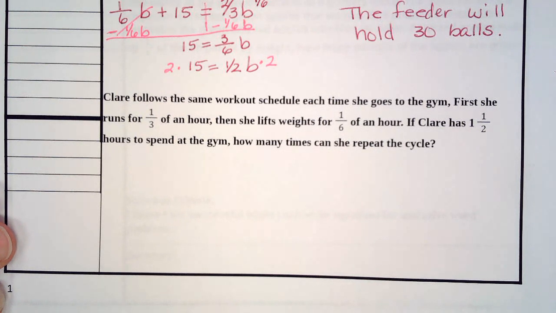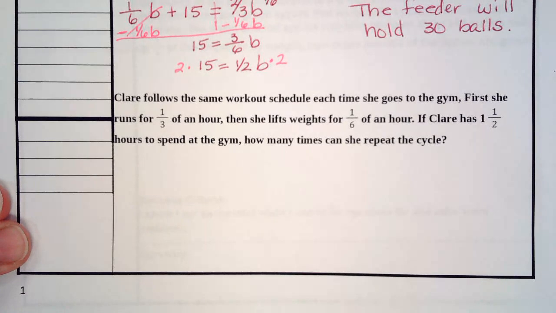Well, how long does it take her for one cycle is a good question.